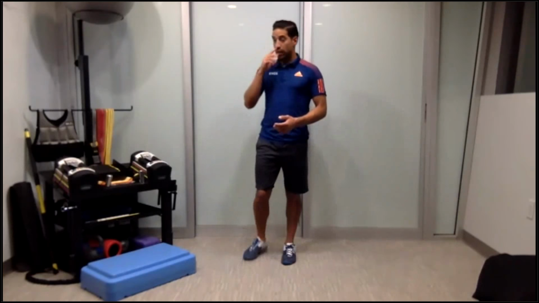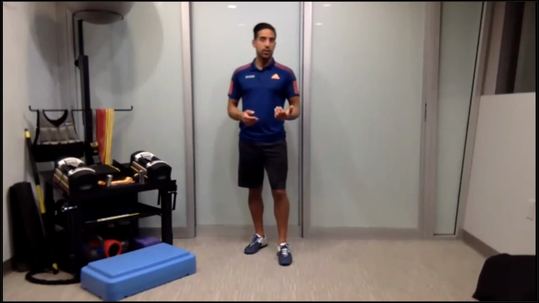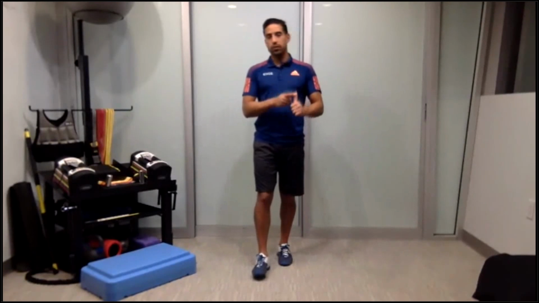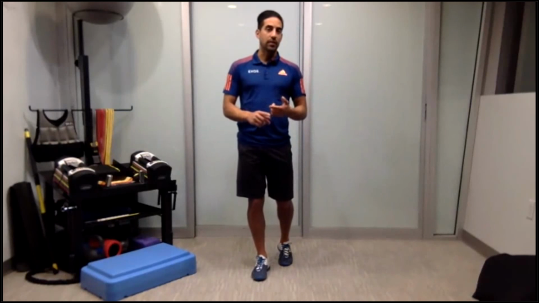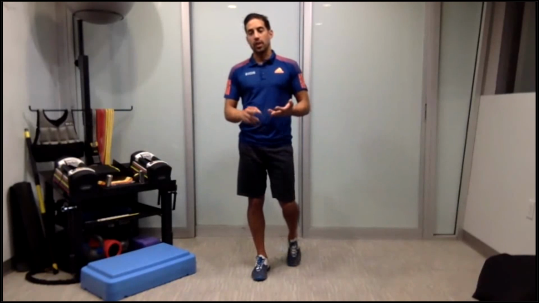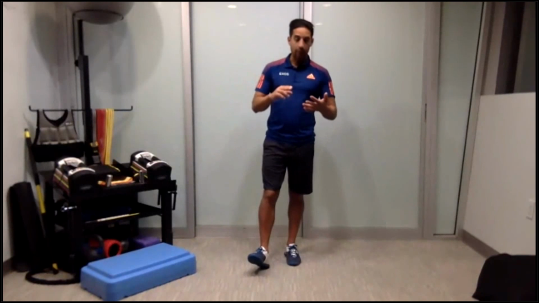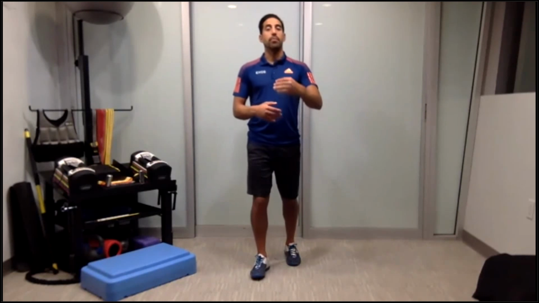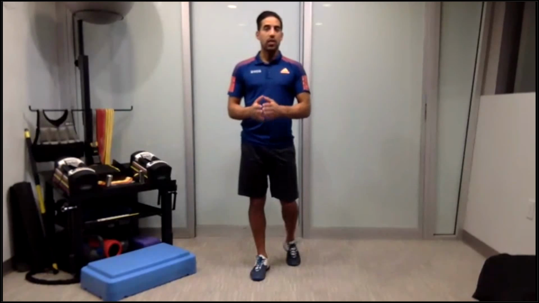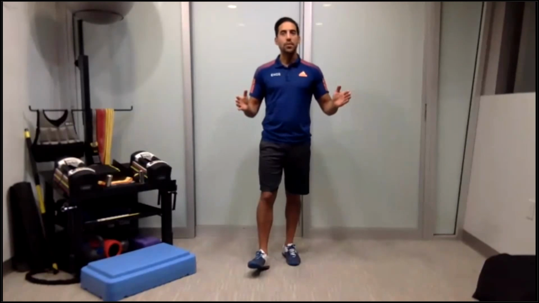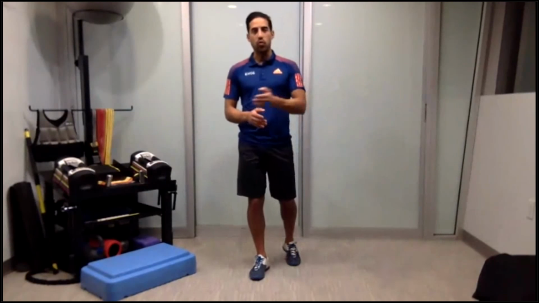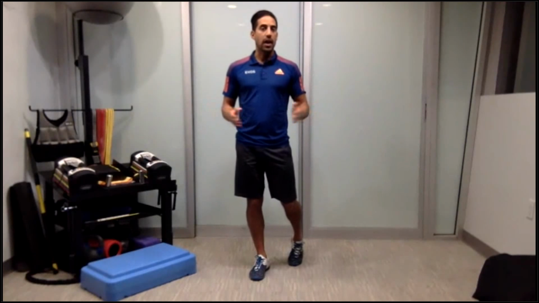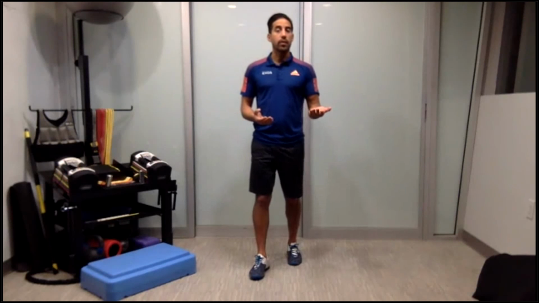One of the things that we need to always think about is the principles of training. So from slow to fast, from simple to complex, from low force to high force, from bilateral to unilateral. So the idea is to always have a progression to the movements and understand that we can play with this continuum and we can adapt those movements depending on what we want to achieve and the population that we're working with.